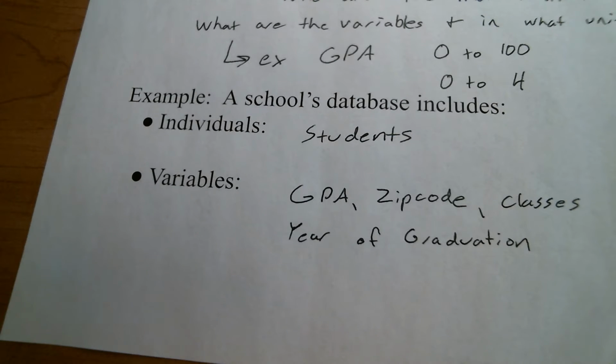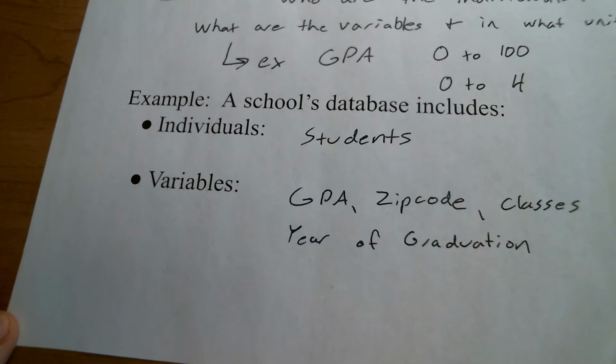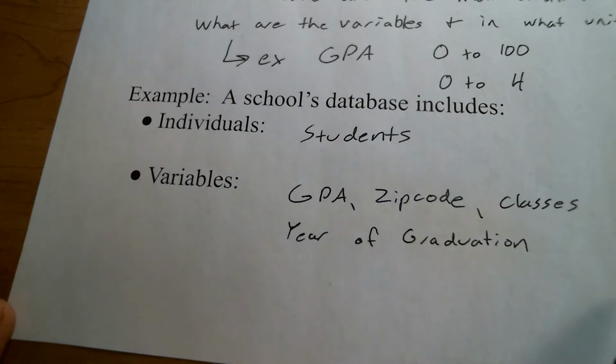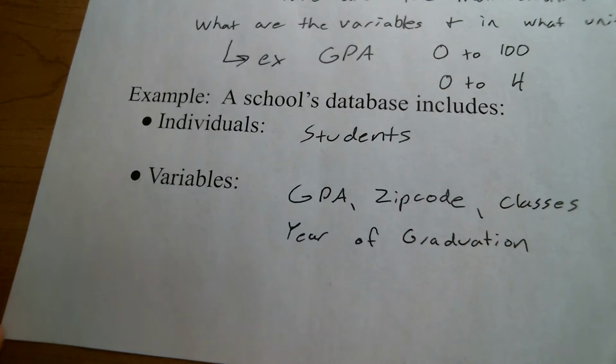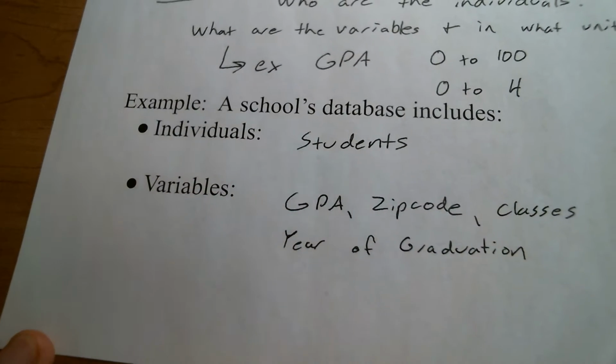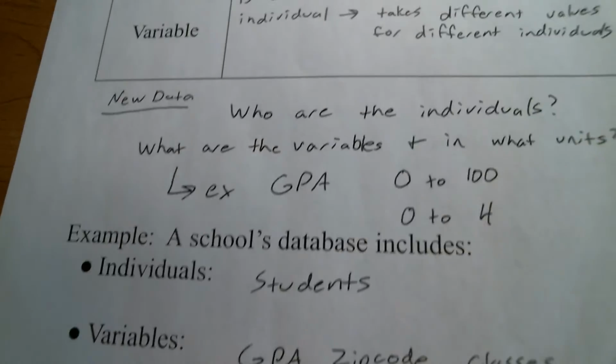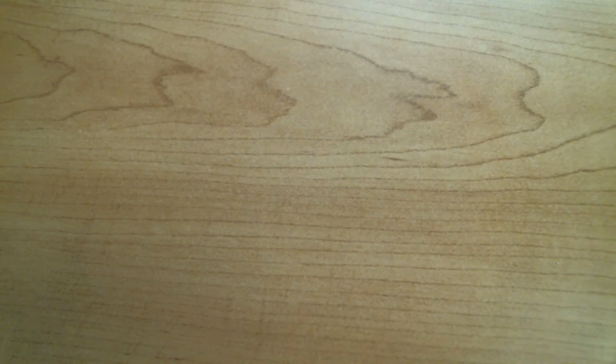So again, just getting comfortable with this vocabulary so that if you hear me use these words, you can put them in the context of what I'm actually talking about. So when I say variables in this class, I'm not talking about X, Y, Z. I'm talking about characteristics. When I say individuals, I'm not necessarily just talking about humans. I'm talking about whatever the data set is describing. So just making sure we're all on the same page when we do that.